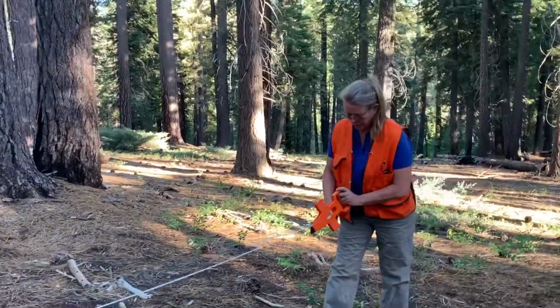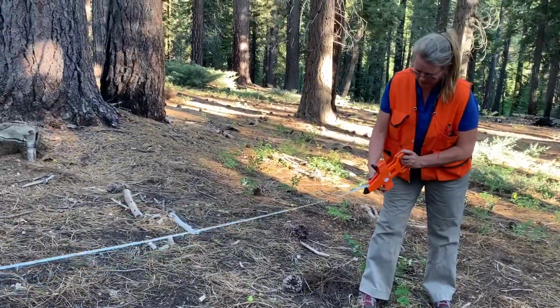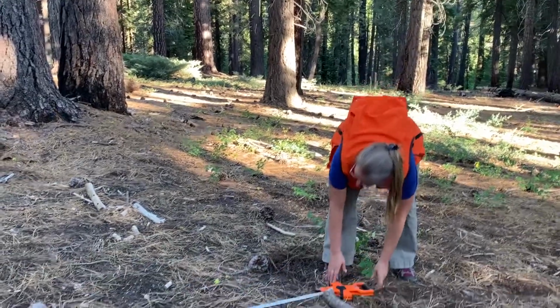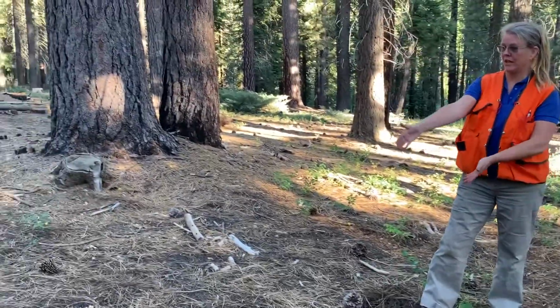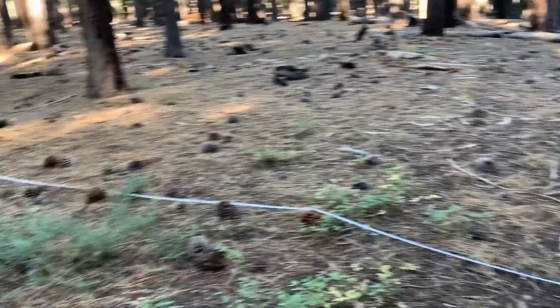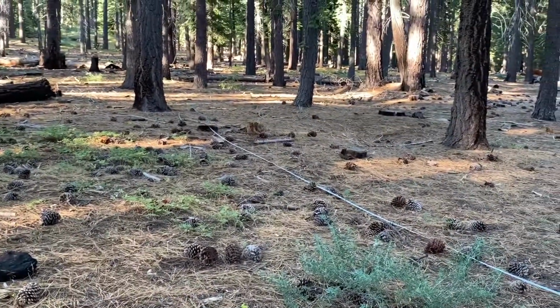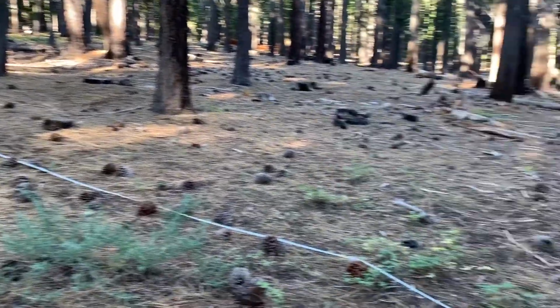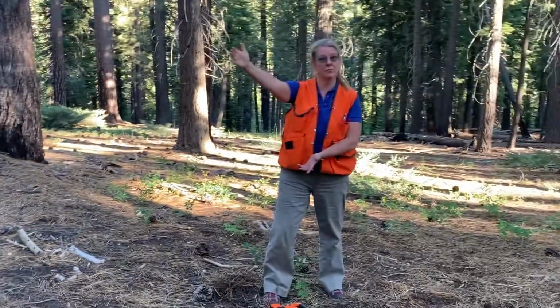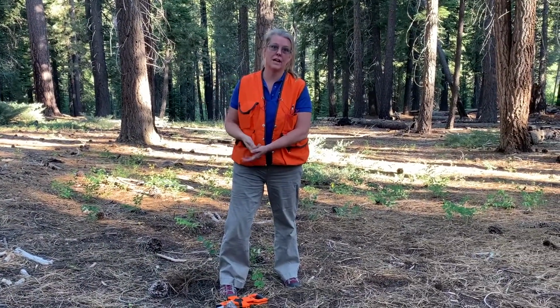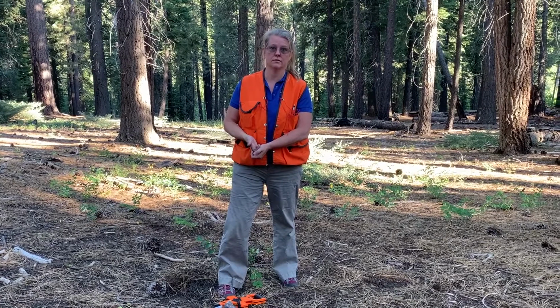Okay, so this kind of tape, you can pull it together and then lay it on the ground, and now we can visualize the radius. And since I've started at the north, what I'm going to do is go around the circle and identify which trees are in my plot, and I'm going to measure the diameter and height of each one of those.